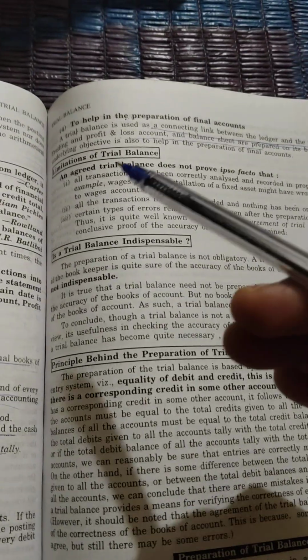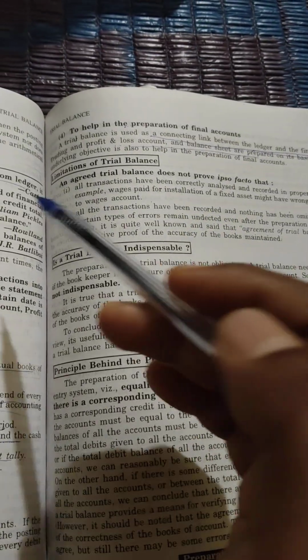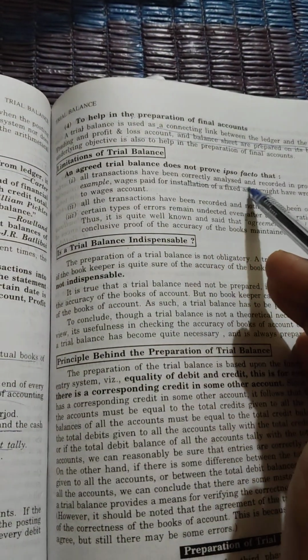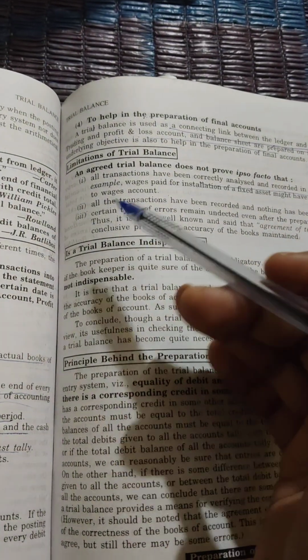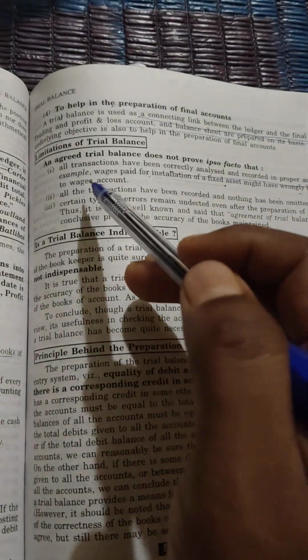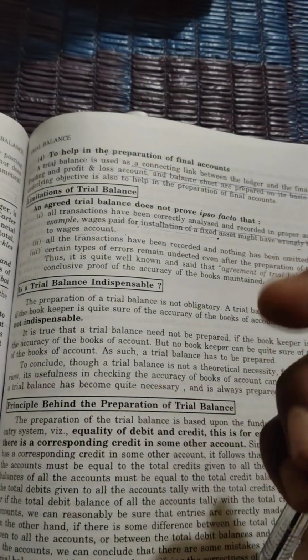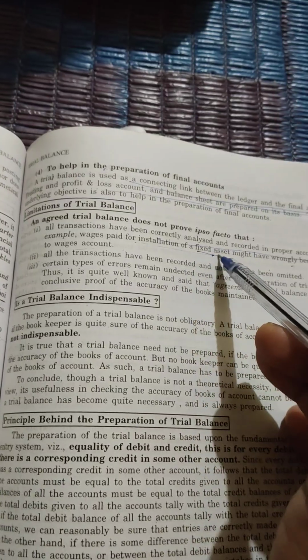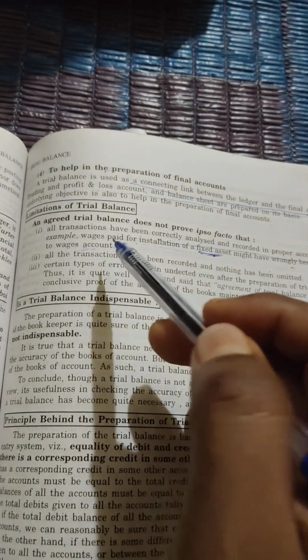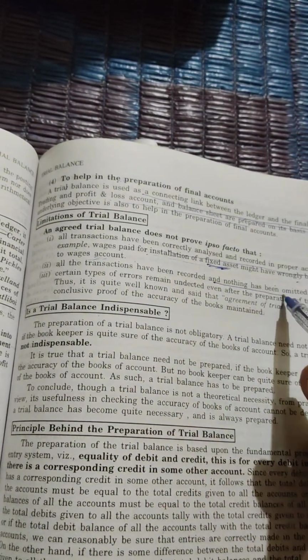Okay, limitations of trial balance. What are the limitations? An agreed trial balance doesn't prove, ipso facto, that all the transactions have been correctly analyzed and recorded in proper accounts. For example, wages paid for the installation of a fixed asset might have been wrongly debited to the wages account. That is not correct, but the trial balance will show it's matching. Instead of the fixed asset being debited, we have debited the wages account. That is incorrect, right?